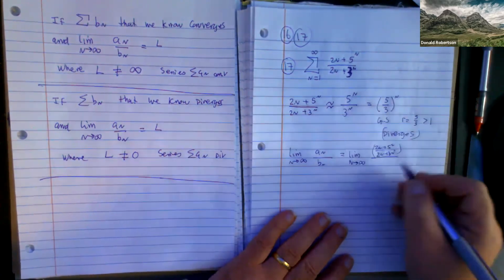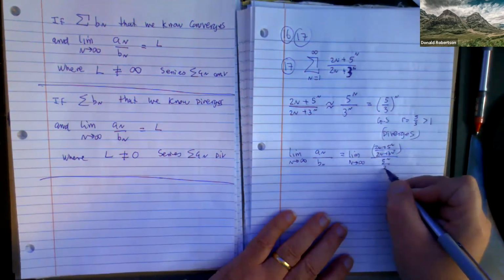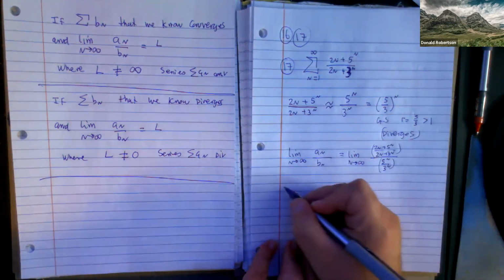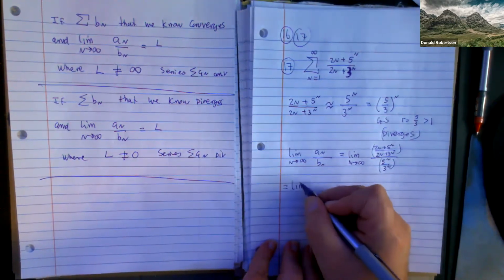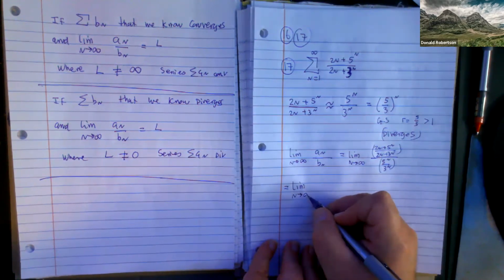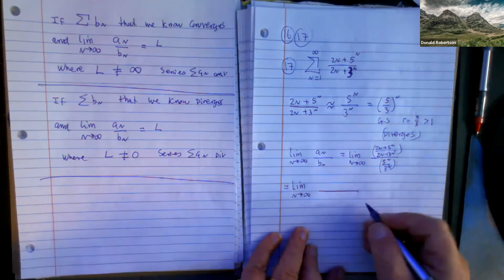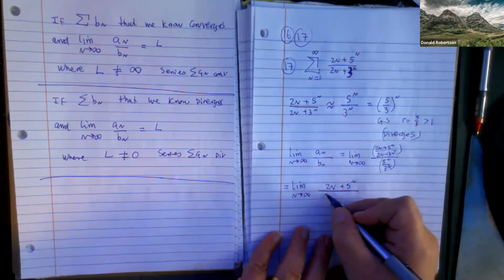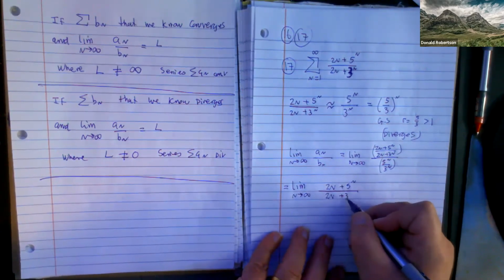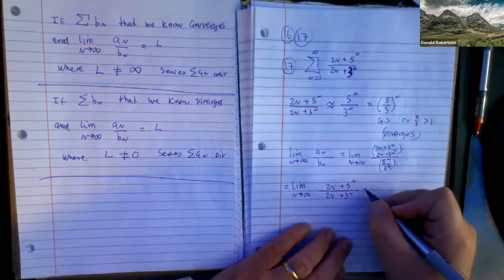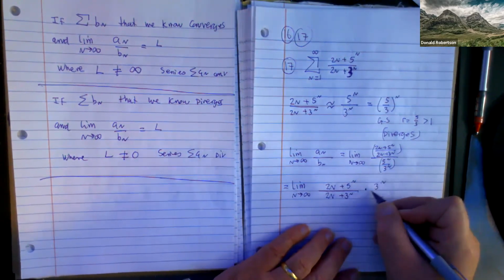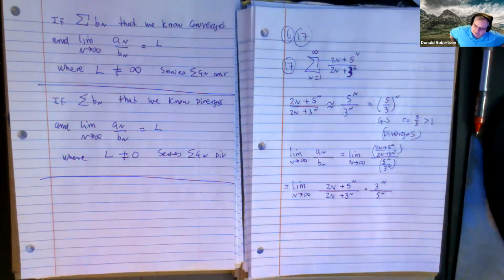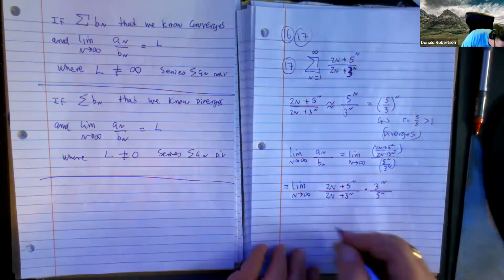But I'm actually going to use this version because it actually works better. So it's going to be the limit as n tends to infinity of 2n plus 5 to the n over 2n plus 3 to the n times 3 to the n over 5 to the n, right? Instead of dividing, you multiply by the reciprocal.